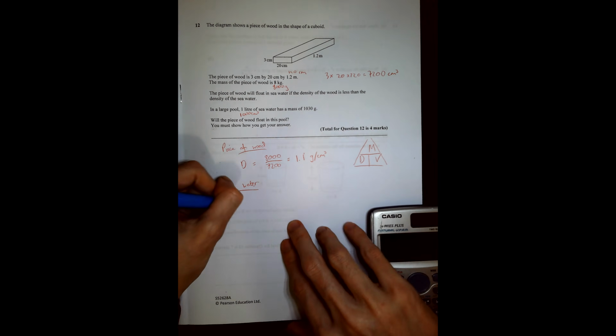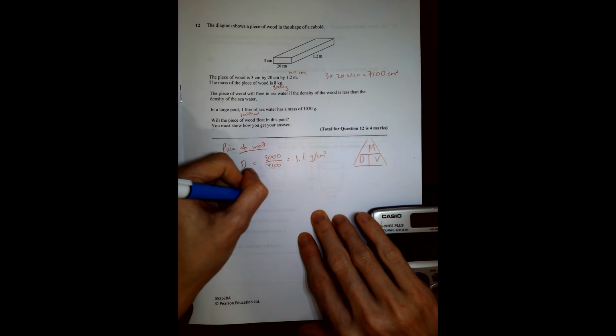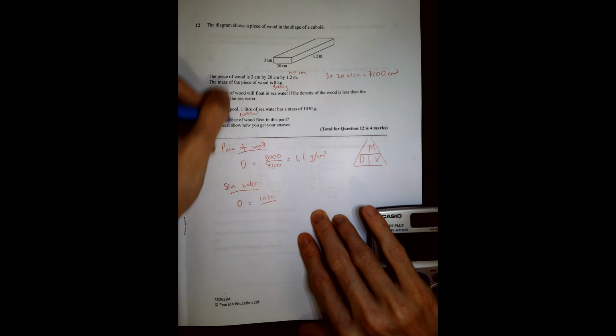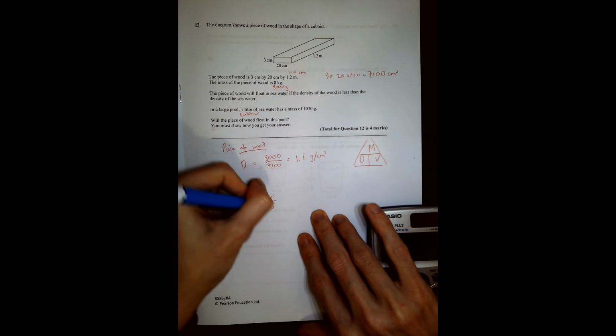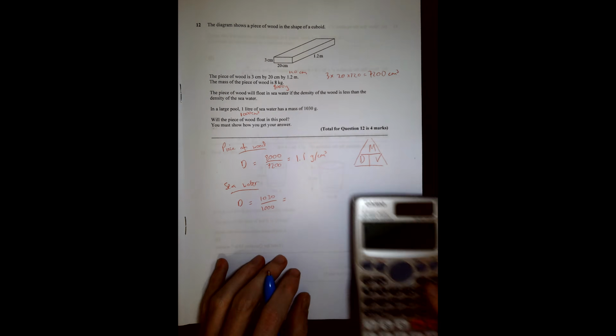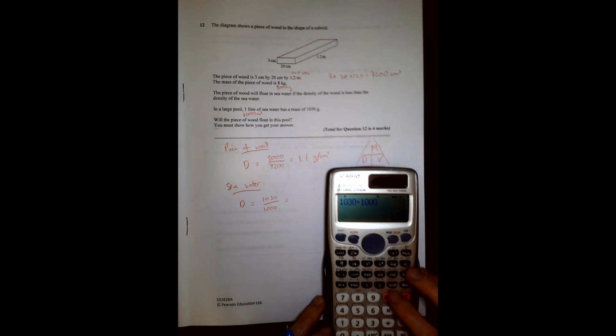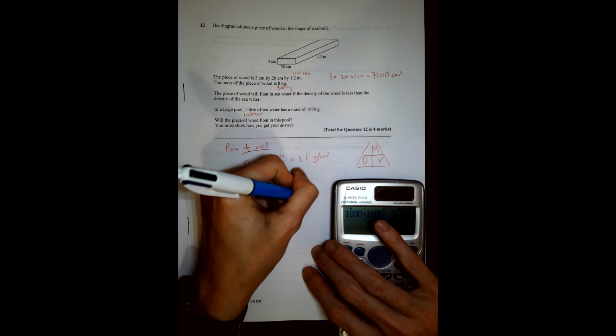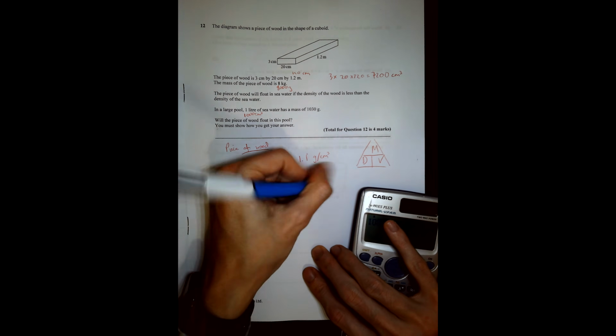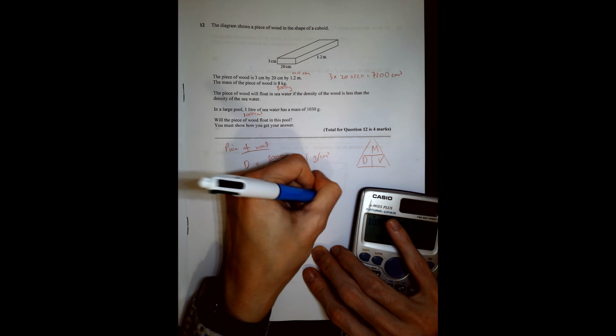So again, same process. Density is going to be mass 1,030 grams divided by 1,000 centimetres cubed, and that is going to give an answer of 1.03. Again, grams on the top, so grams divided by centimetres cubed.